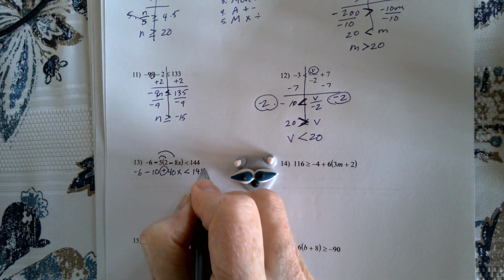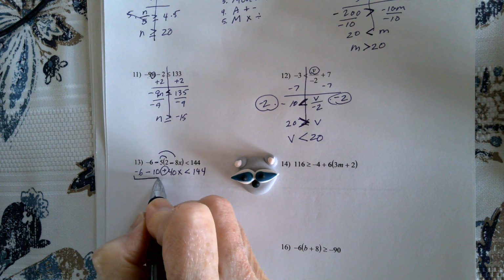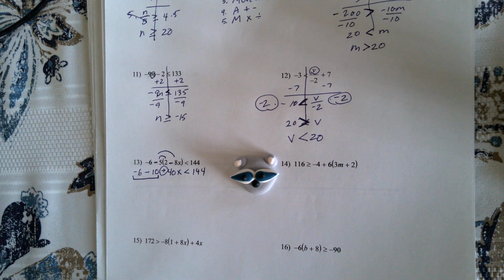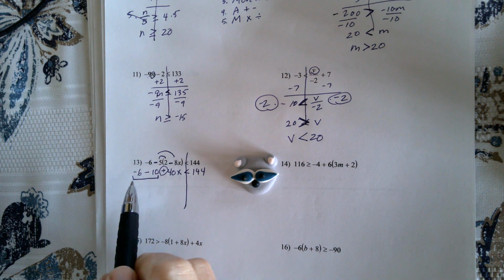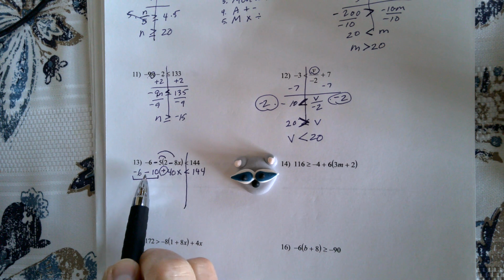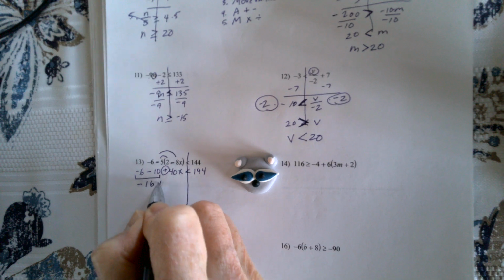Because you're pausing it, right? This is just to check your work. Now you're combining like terms. They're on the same side. When they're on the same side, you just do whatever it tells you. This says negative 6, subtract 10. Do it, but check it with your calculator.